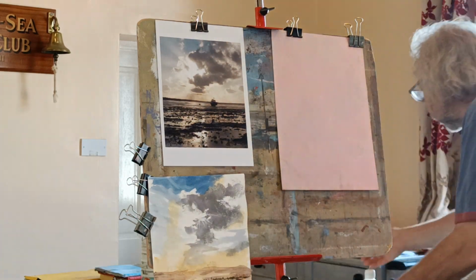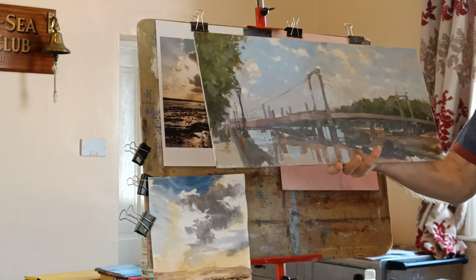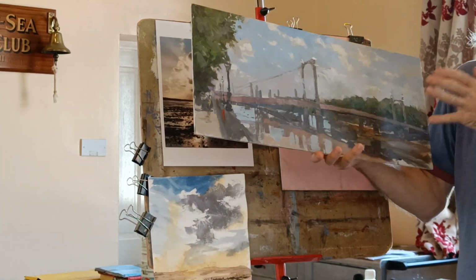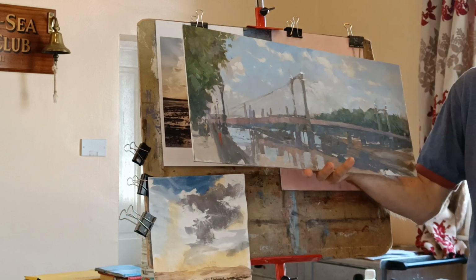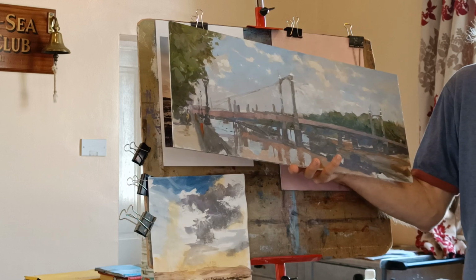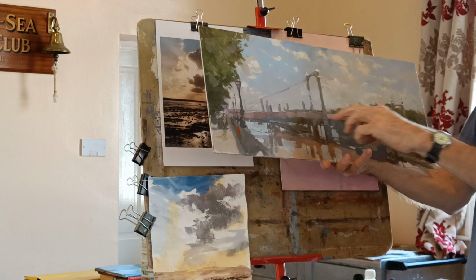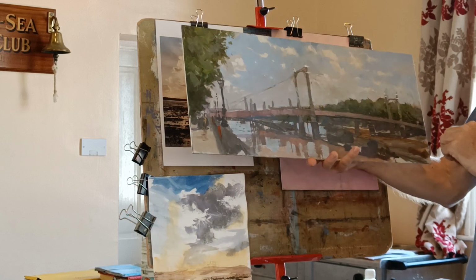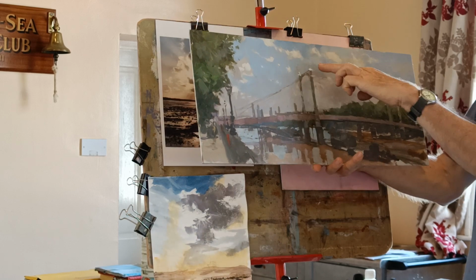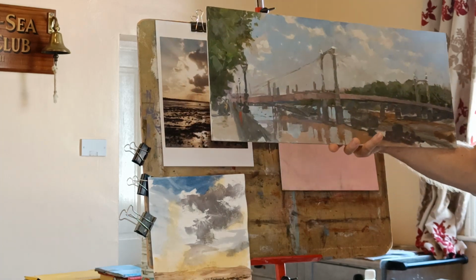A couple more that I've been working on. This one I started yesterday of Albert Bridge, and again, really trying to use light to create some atmosphere. When it's really bright sunlight, it can be quite difficult. One way that can help is to have some things in shadow. So I was thinking having the bridge in shadow, and then just a little bit of light catching here and there. So I was hoping that might create some atmosphere.